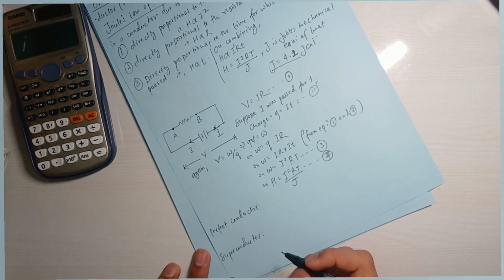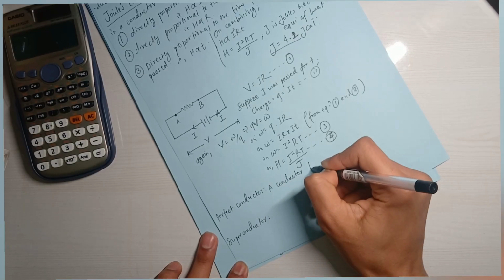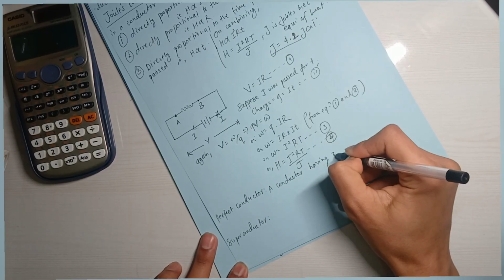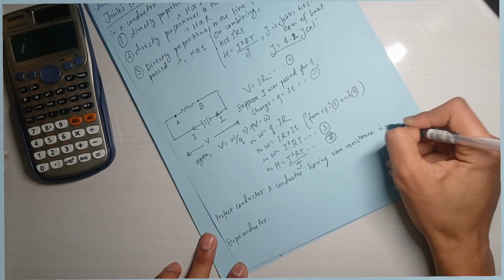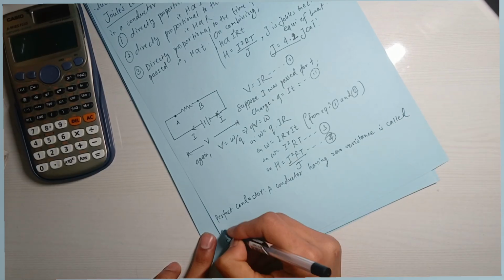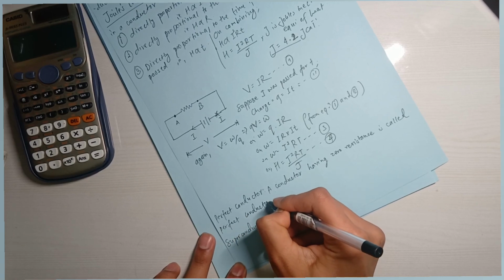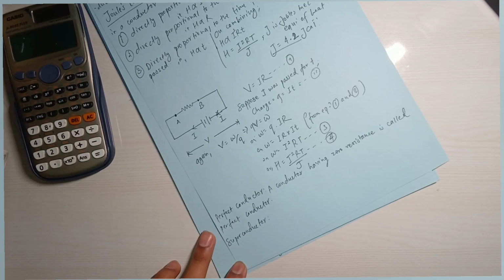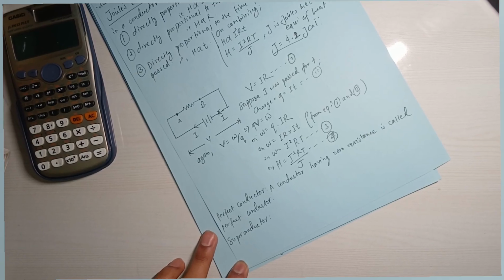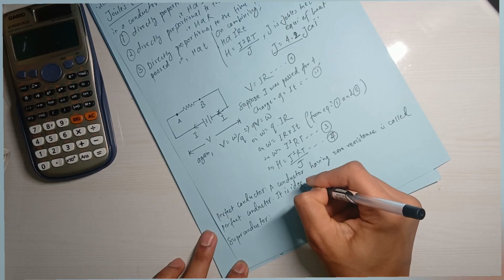This is the ideal conductor. A conductor having zero resistance is called a perfect conductor. Its conductance is the highest, so it is not possible, so it is ideal.